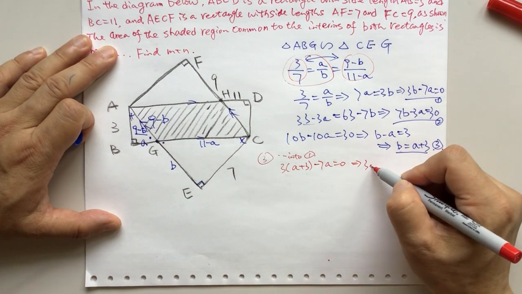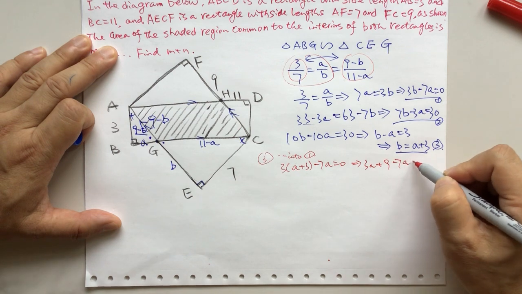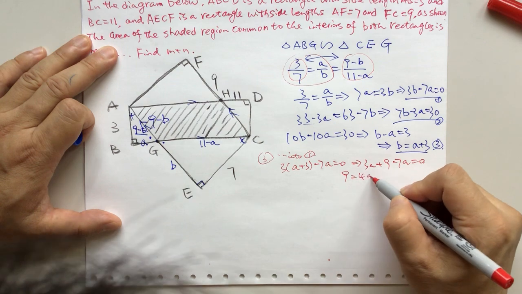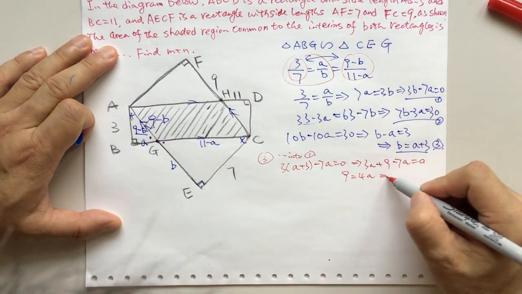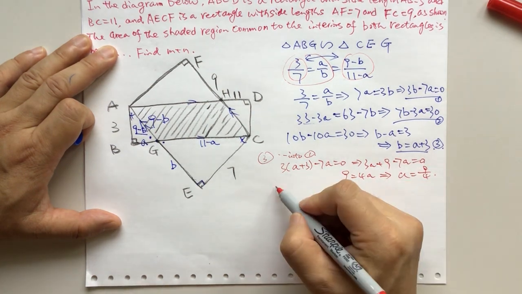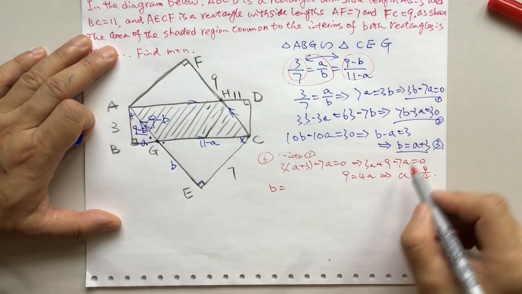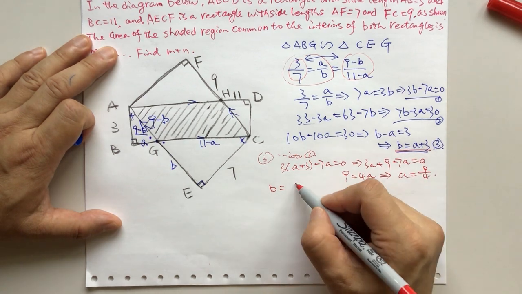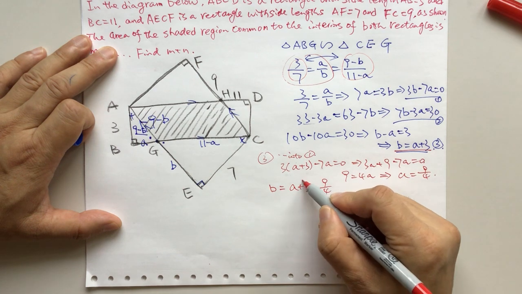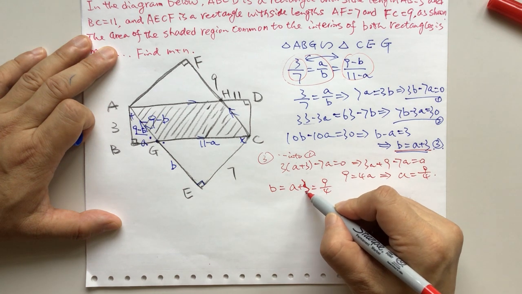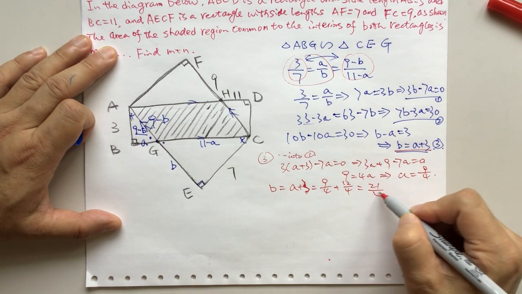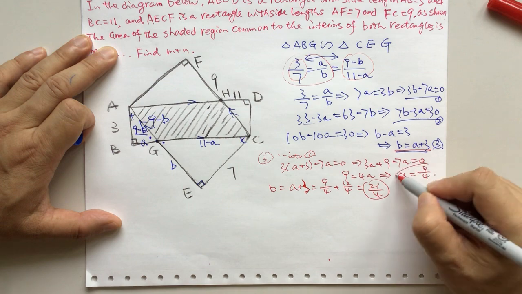Then we got 3A plus 9 minus 7A equals 0. Then 9 equals 4A, right? Dividing each side by 4, A is 9 over 4. Then B equals A plus 3, which is 9 over 4 plus 12 over 4, so we got 21 over 4. So that's A and B.